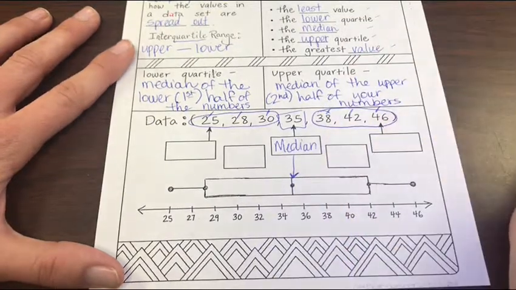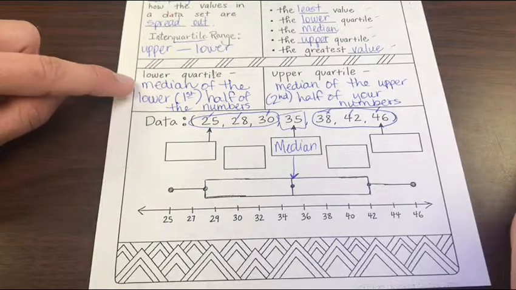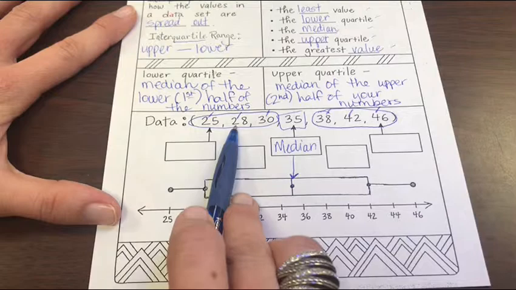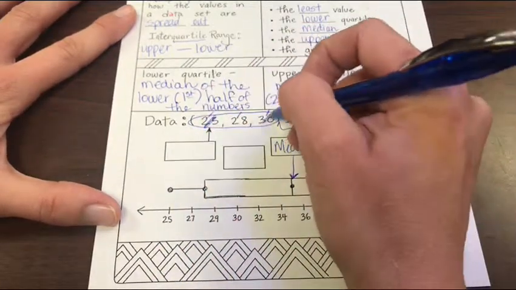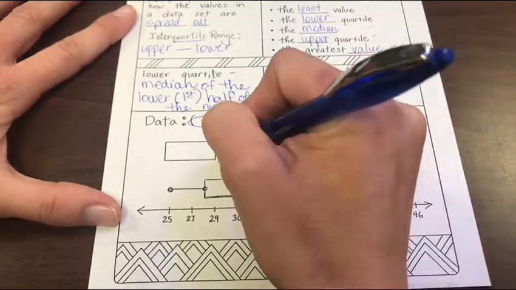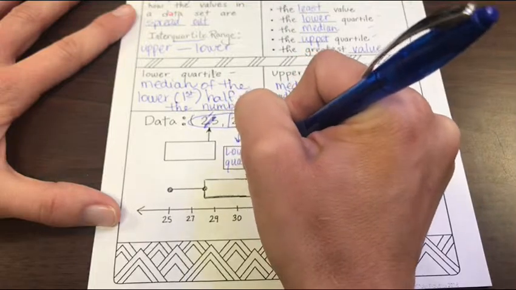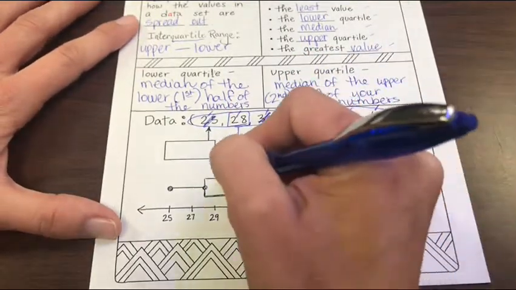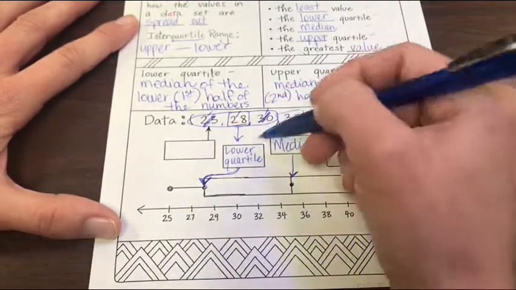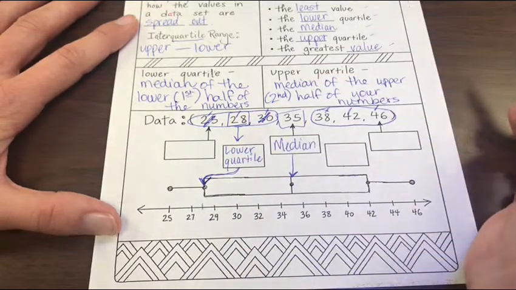Now, in order to find the lower quartile, we're going to find the median of the lower half of the numbers. So we're going to find the median of the first half. We're going to mark out the numbers until we have a perfect middle number. And that right there is the lower quartile. That's going to be this dot right here. Our lower quartile was 28, so we put a dot at 28.